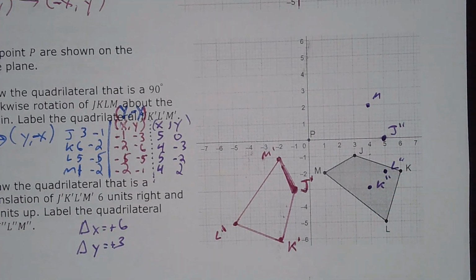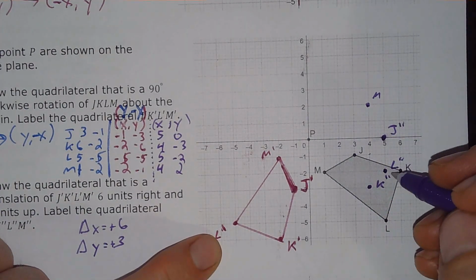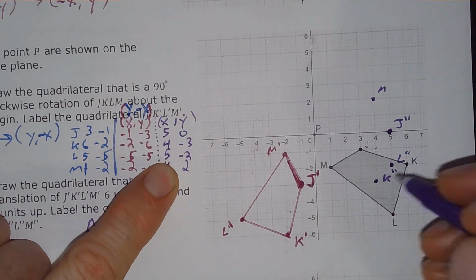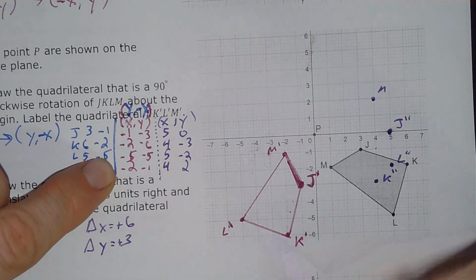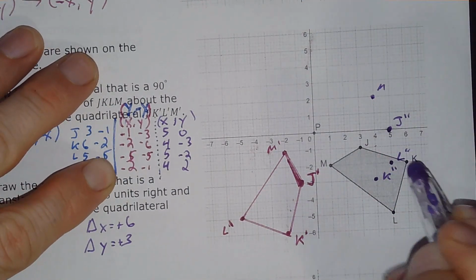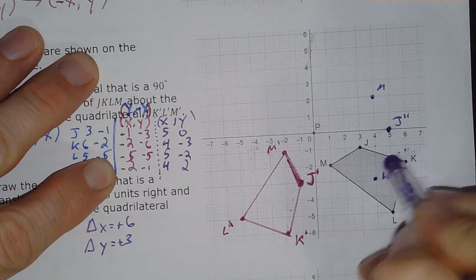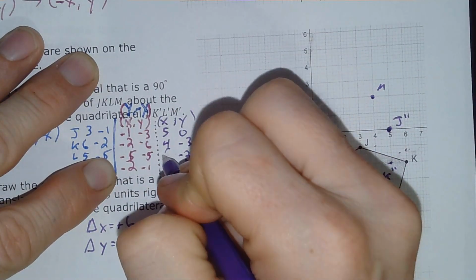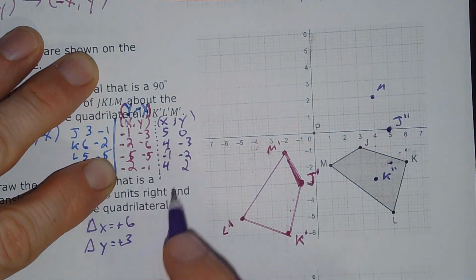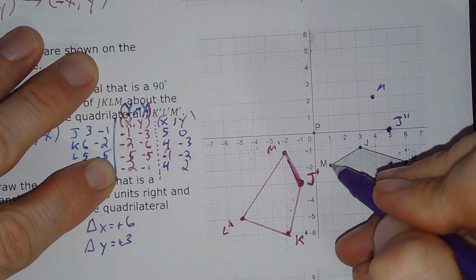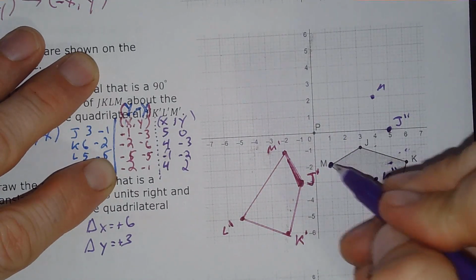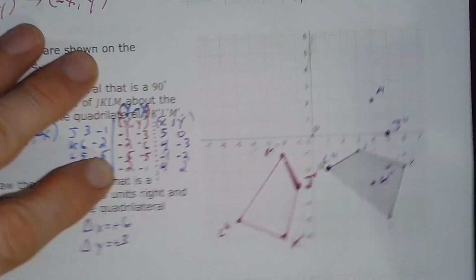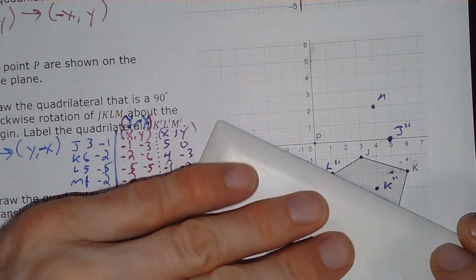Okay, so what looks wrong? This L is wrong. So this was negative 5. That's what I think was wrong there. So negative 5 plus 6 is negative 1. I don't know where that came from. So negative 1 minus 2 is going to be my new L double prime. Okay, so now I'll link all those together.